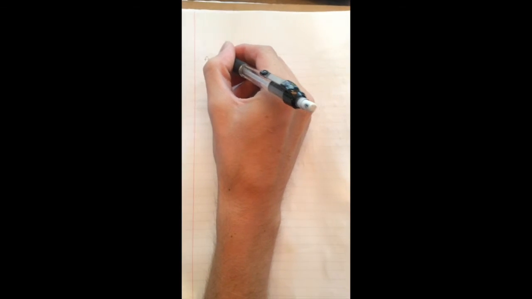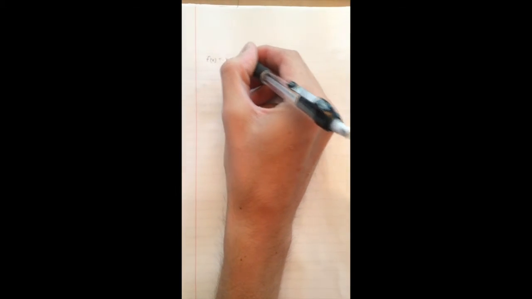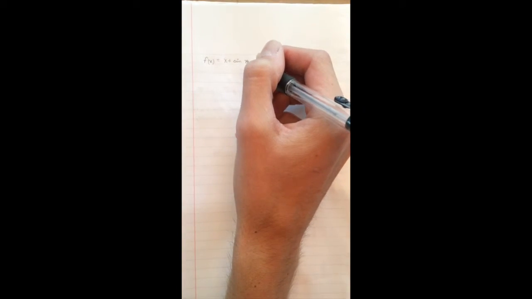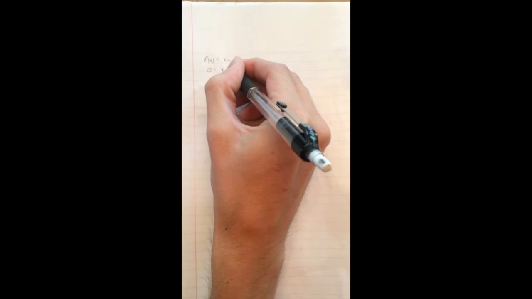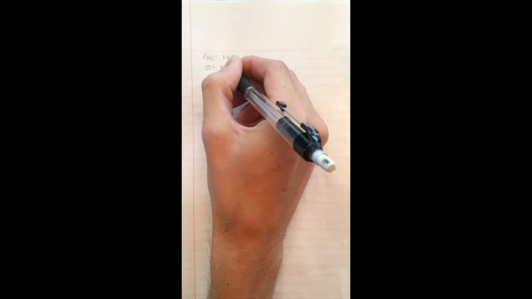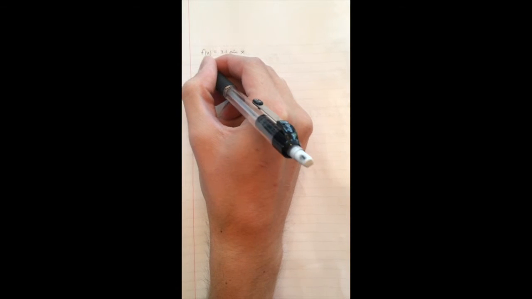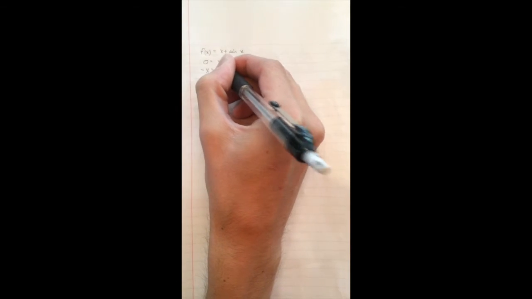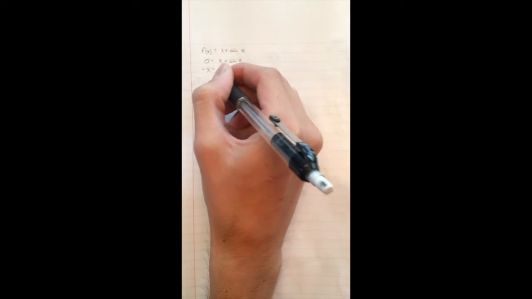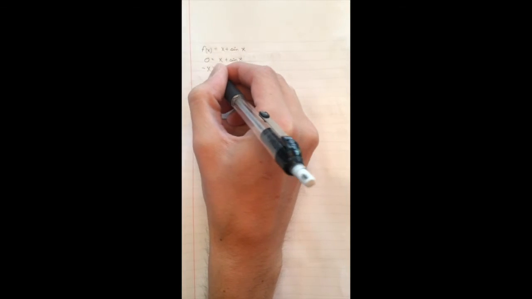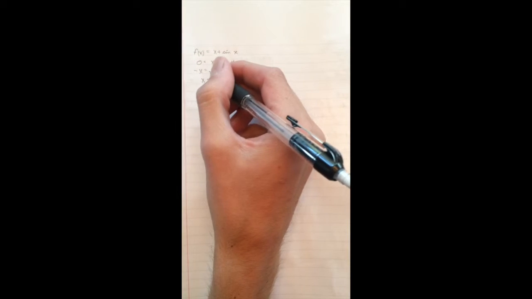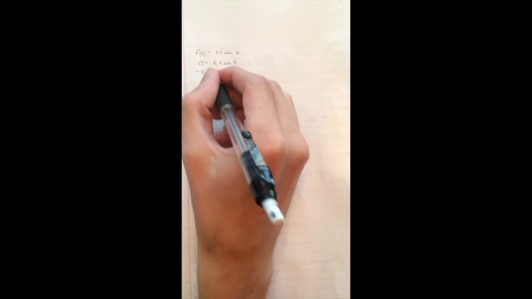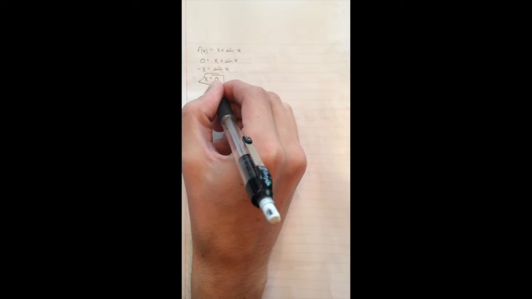F of x equals x plus sine of x is the first one in the trig functions. So to find the zero here, you just set it equal to 0. And you get 0 equals x plus sine x. So then you go negative x equals sine of x. And the only time that this is true is when x equals 0, because sine of 0 is 0, and 0 is obviously equal to itself.